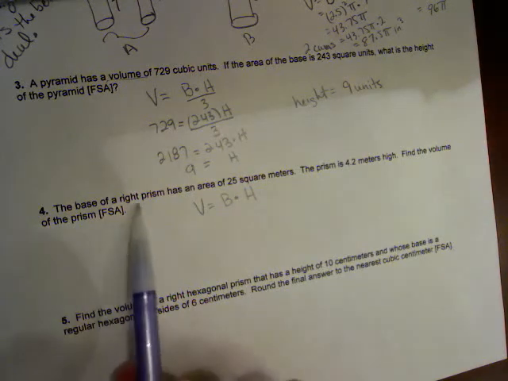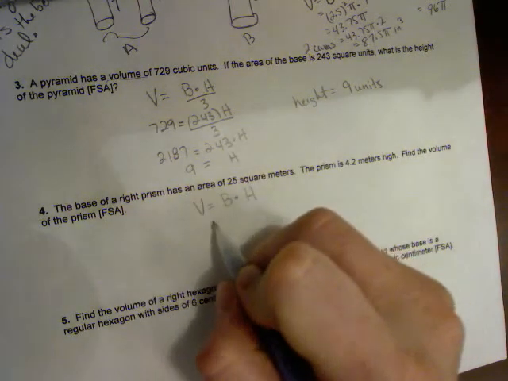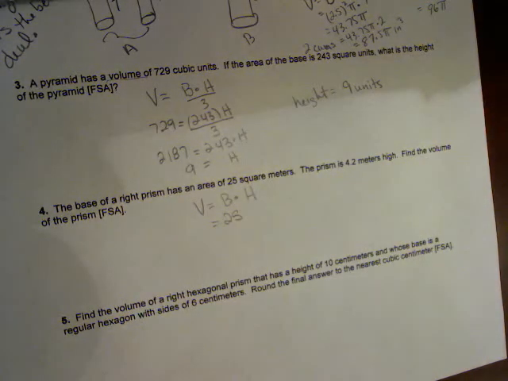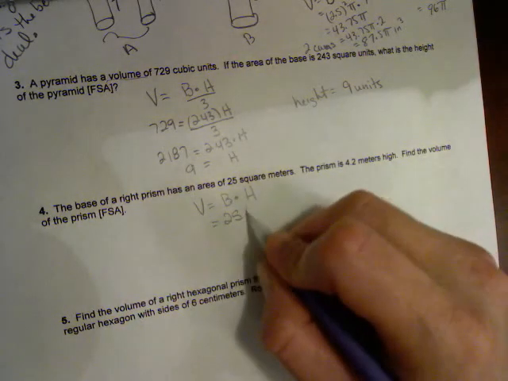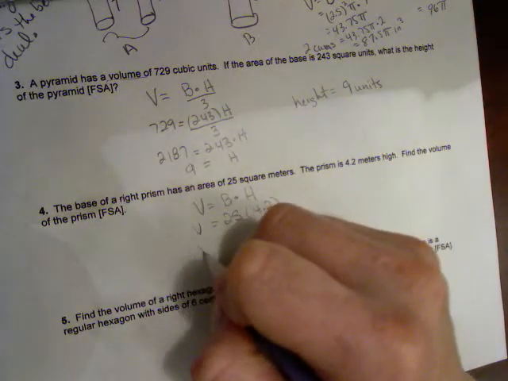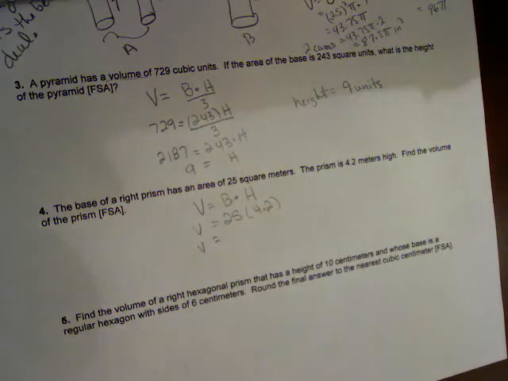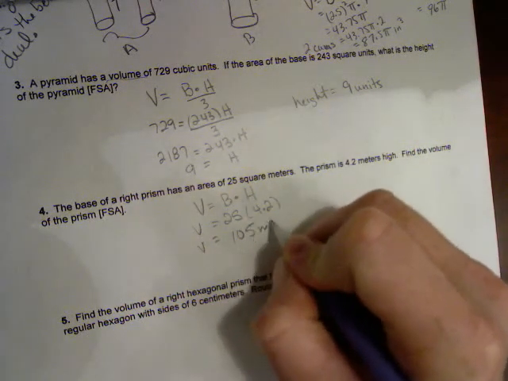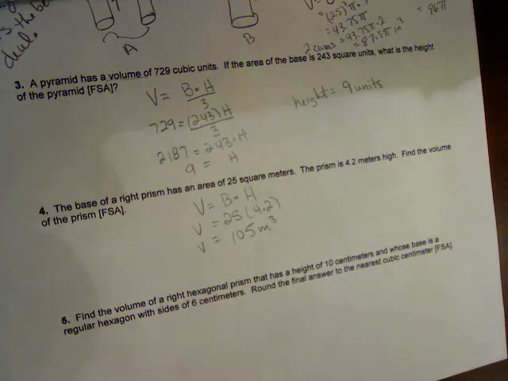So it says the base of a right prism has an area of 25 square meters, so we can substitute the 25 in for the area of the base, and it has a height of 4.2, so we can substitute 4.2 in for the height, and just solve by multiplying 25 times 4.2. And that will give us 105 meters cubed for the volume.